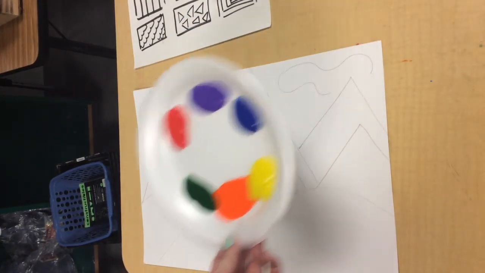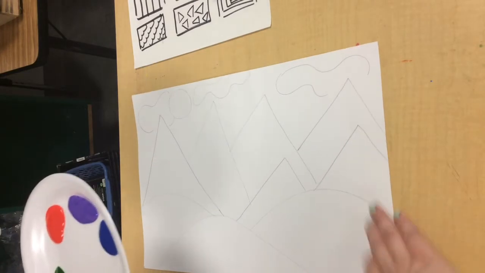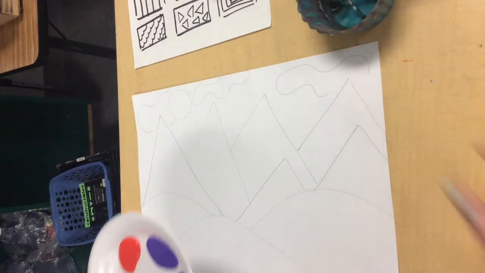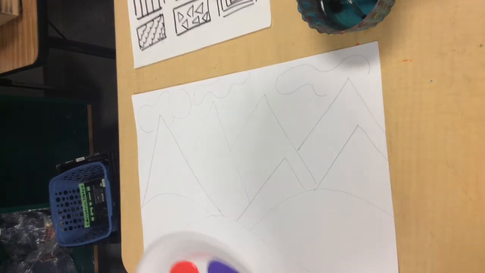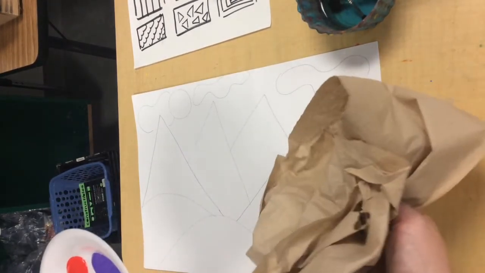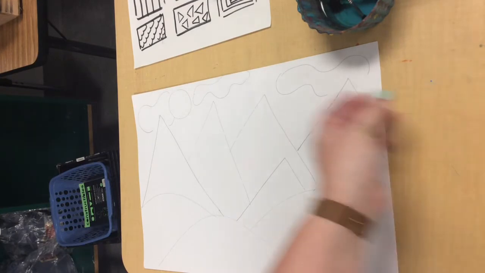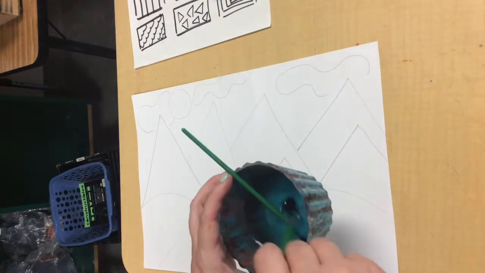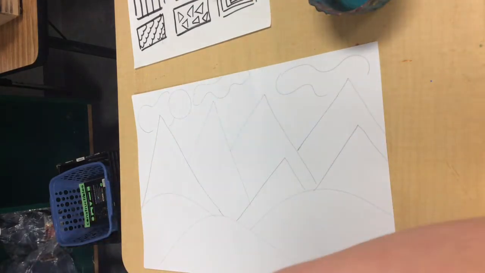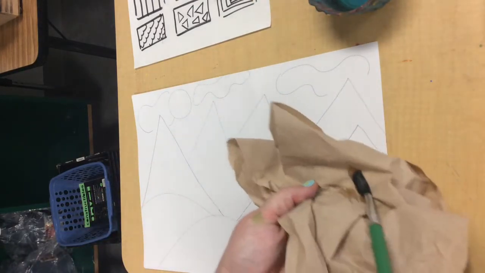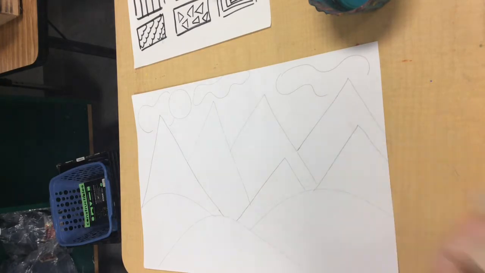Okay, kiddos, I've got my paint, I've got my landscape, I've got my brushes and my water cup, and my paper towels to blot my paintbrush on. So remember, the proper way to use paint is we swish and wipe the brush, and then we blot the brush dry or clean between colors.